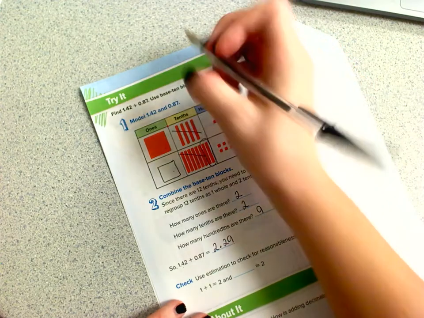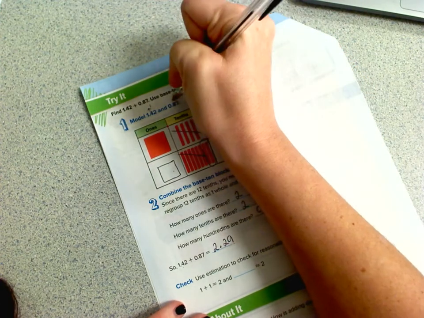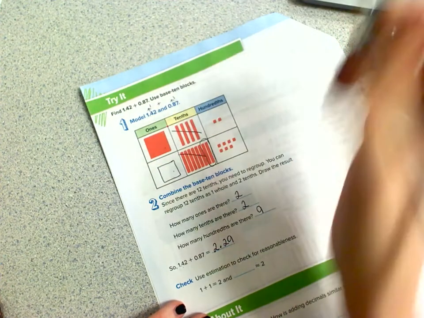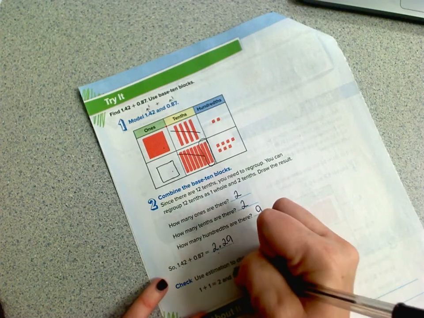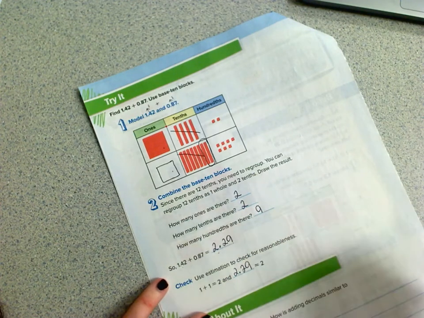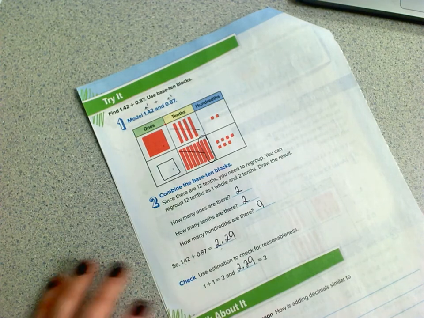I would round this to 1, and I would round this to 1, and 1 plus 1 is 2. And 2 29/100 is pretty close to 2.